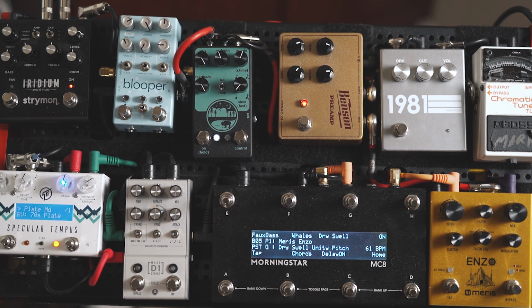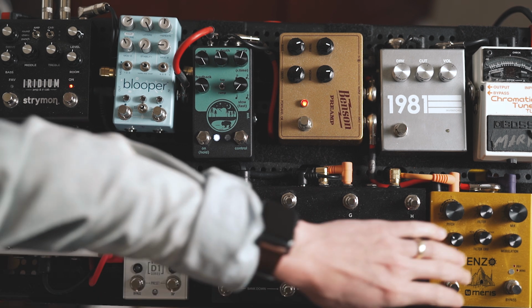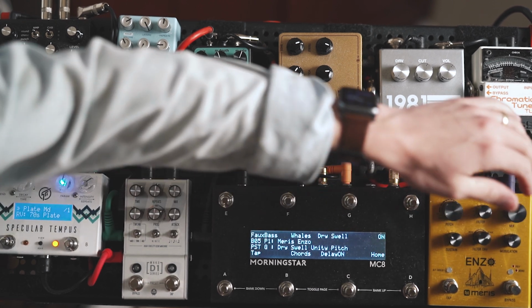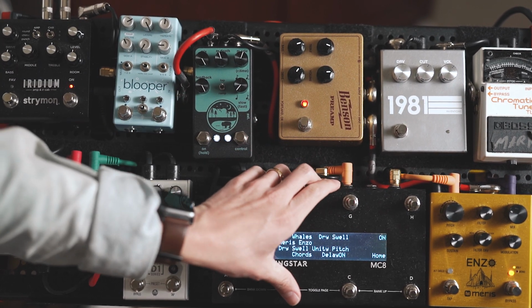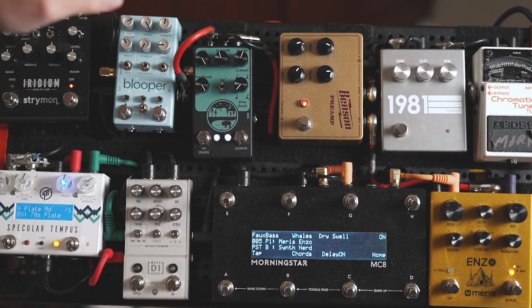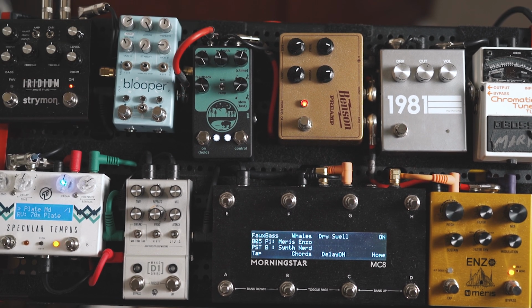Okay. Full wet, which can be really nice if you are. Let's go with my big synth chord thingy in the Enzo. Keep the feedback all the way up, and let's just build a full wet version of that pad thing we were doing earlier.